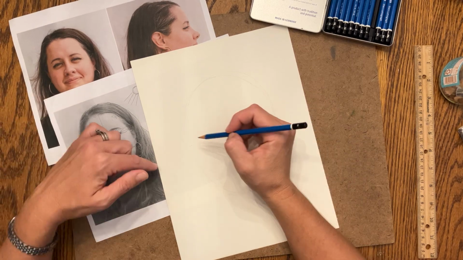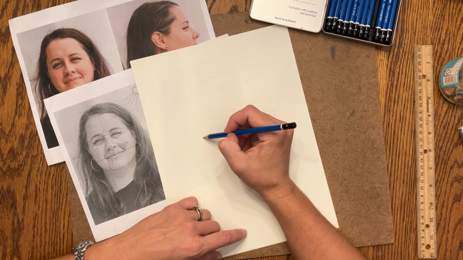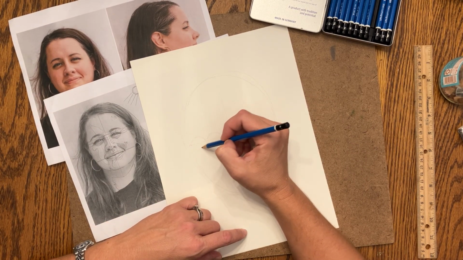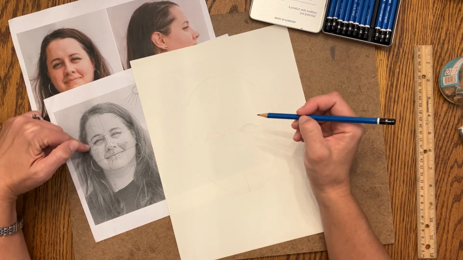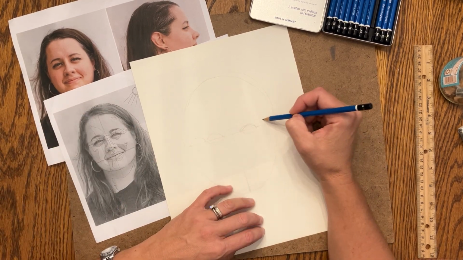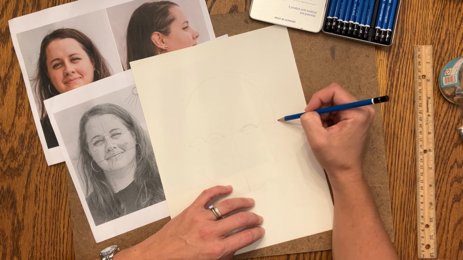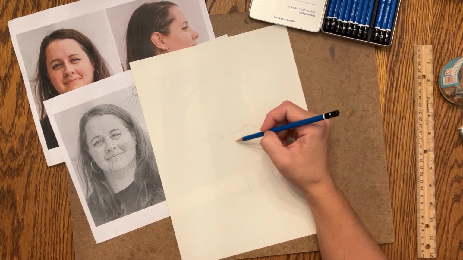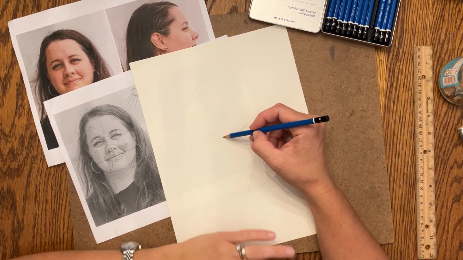So when I did this, I decided that she was somewhat turned to the side, and so I have a little less space over here and a little more space over here. But if I draw these 5 eyes, that shows me generally that I have the right amount of space.